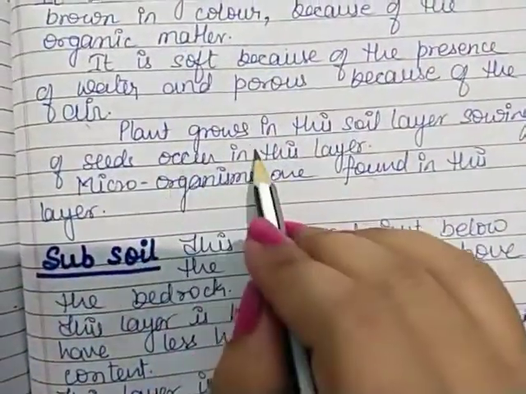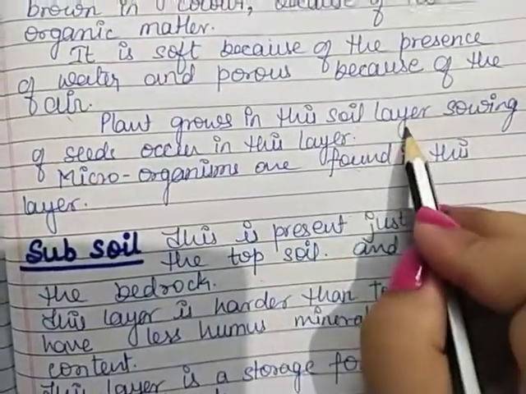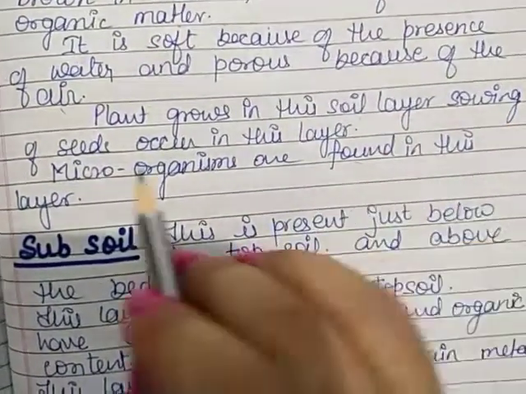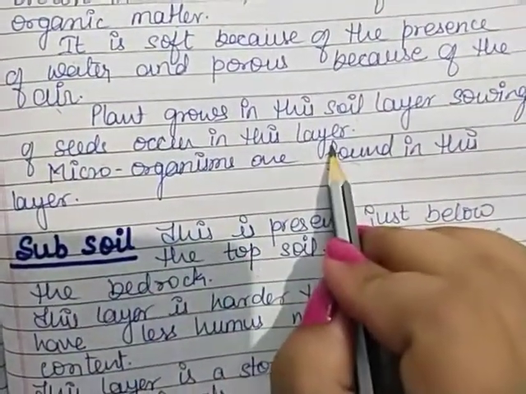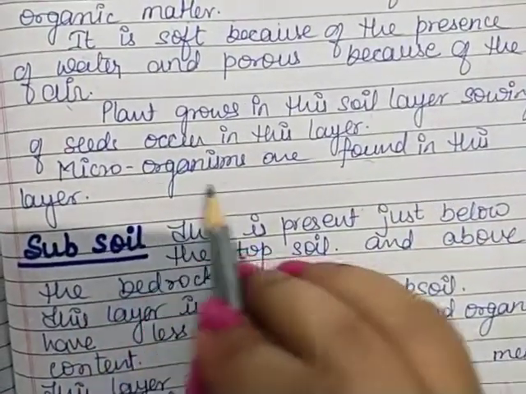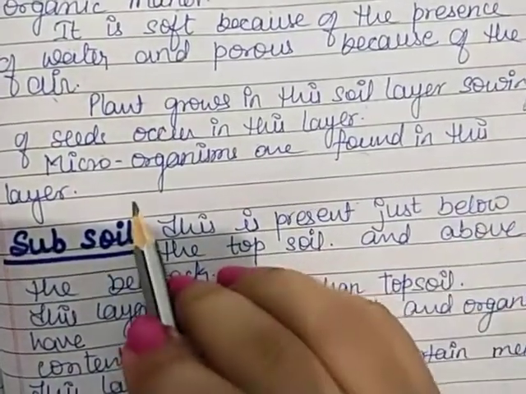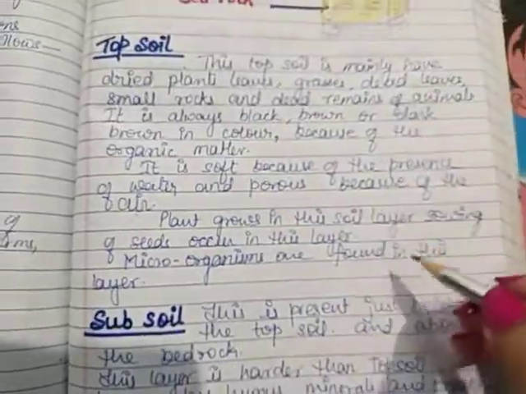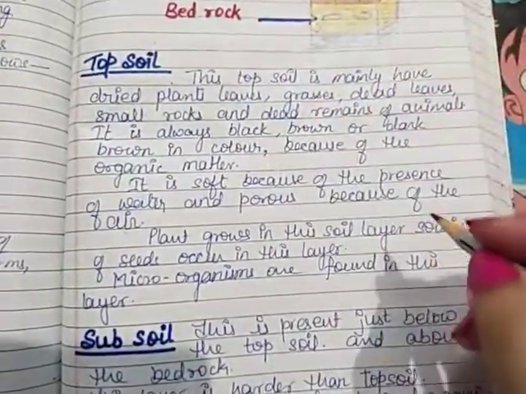So plants grow in this topsoil layer. Sowing of seeds occurs in this topsoil, and microorganisms are found in this layer also. Okay, so this is all about the topsoil.